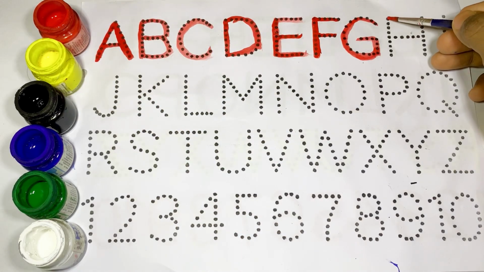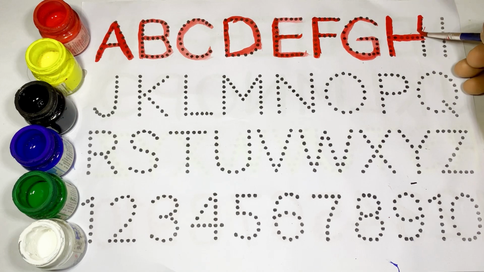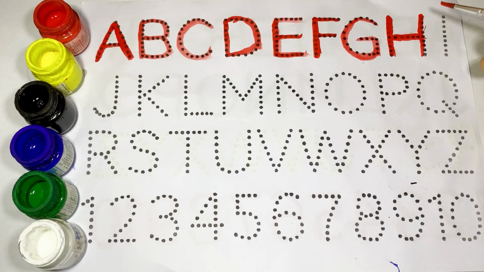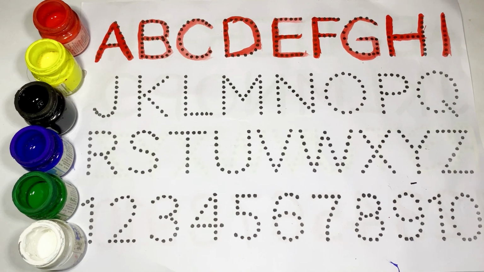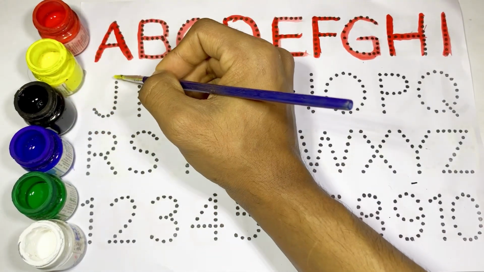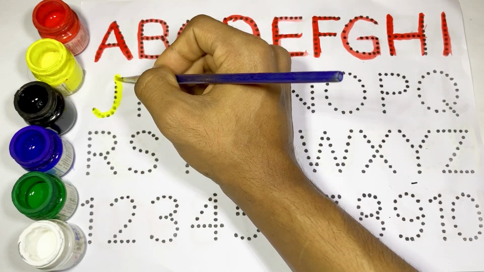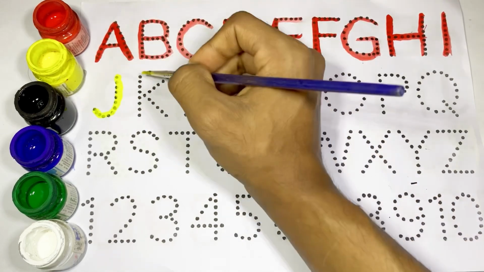H. H for hand, H for helicopter. The alphabets of H. I for ice, I for ice cream. The alphabets of I. J. J for joker, J for jackfruit. The alphabets of J. And use yellow color.